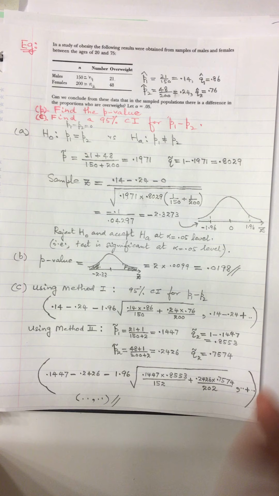Once you have these values, they go into the formula with P1 hat and P2 hat. The 0 comes from P1 minus P2, since you are trying to see whether P1 minus P2 equals 0. If you were testing something else, that value would go there instead.